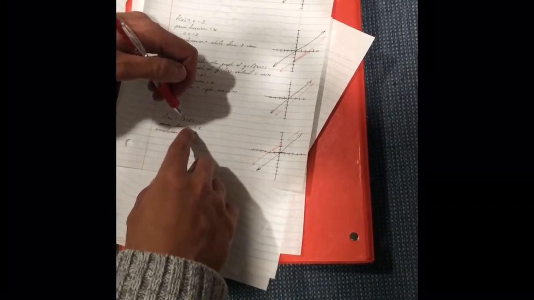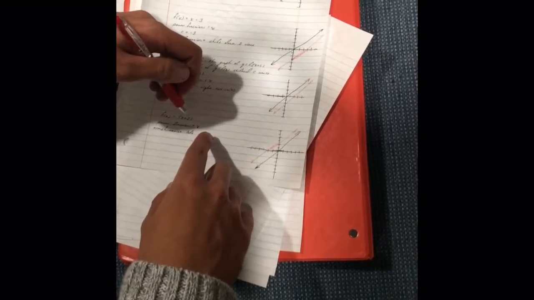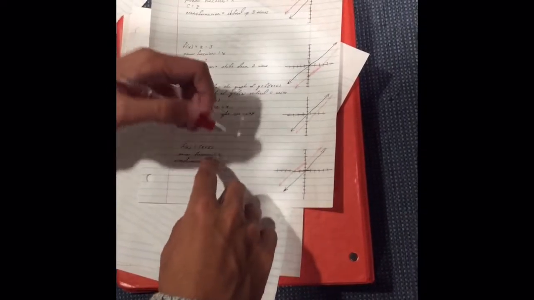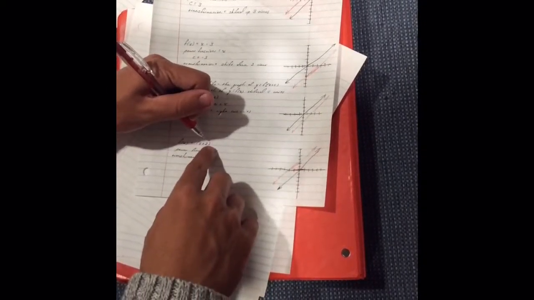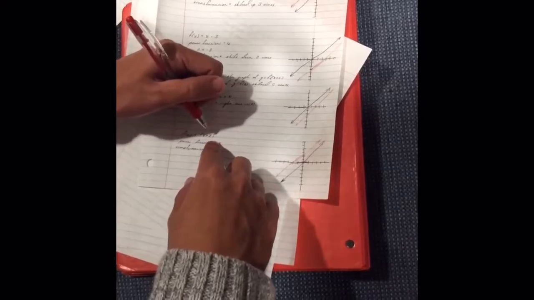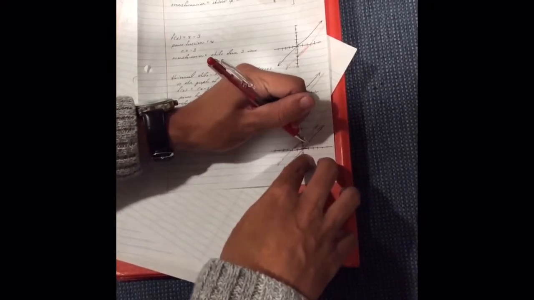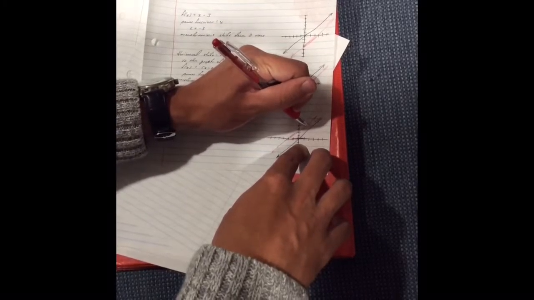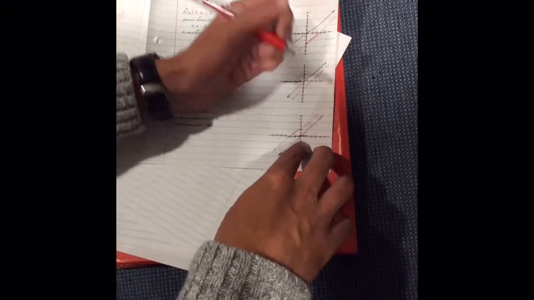But if I took x plus 2, then 1 plus 2, I would have 3. So if I plot 1, I would go up 1, 2, 3, and that would be my next point. And that is my final graph.